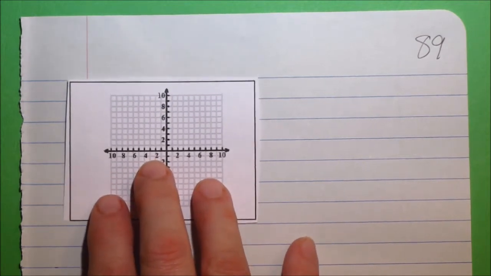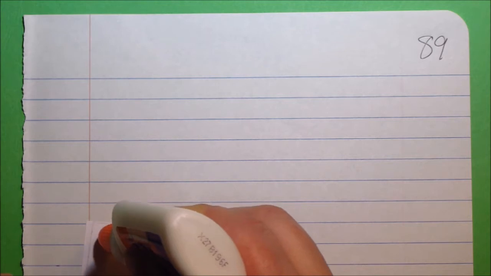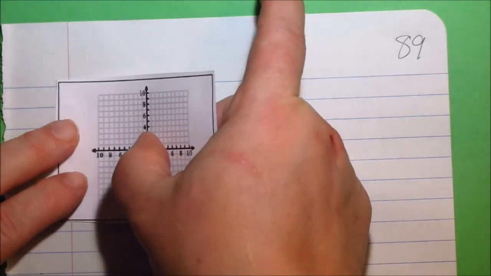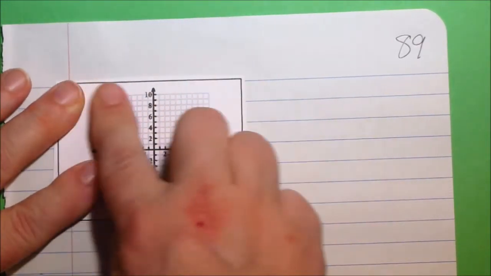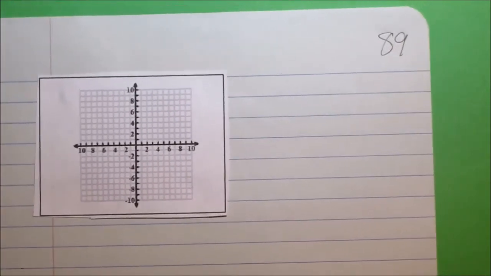All right, so now on page 89, I have a little coordinate plane for you to glue in. Just go ahead and put it right up here in the upper left of your page, and then we'll work with our shapes. Okay, and here's what we're going to do with our coordinate plane.